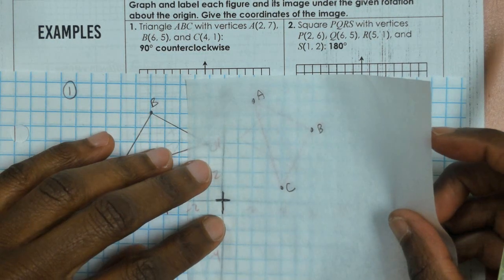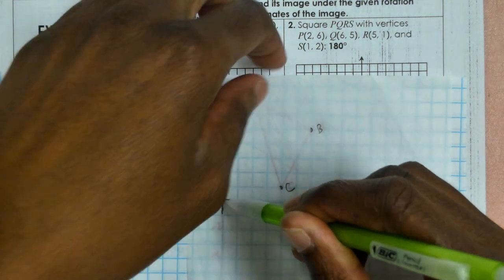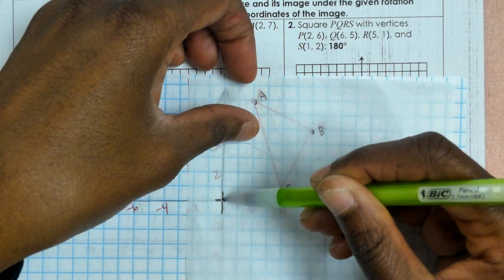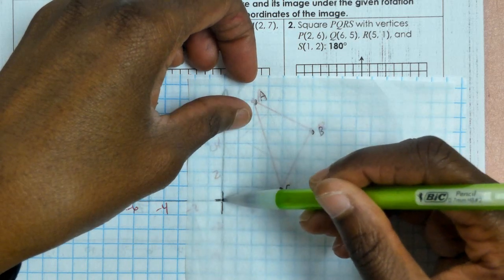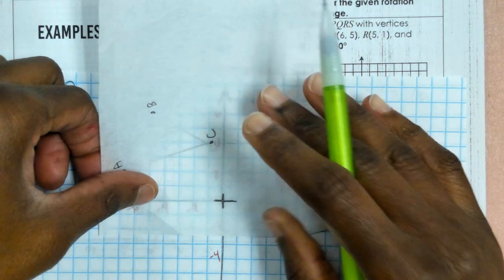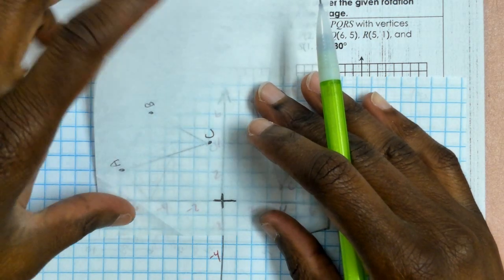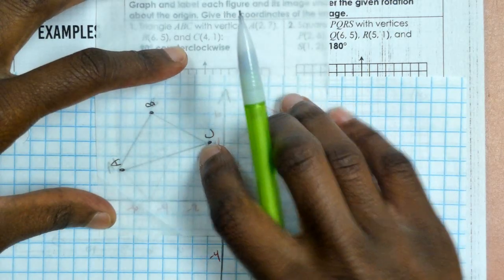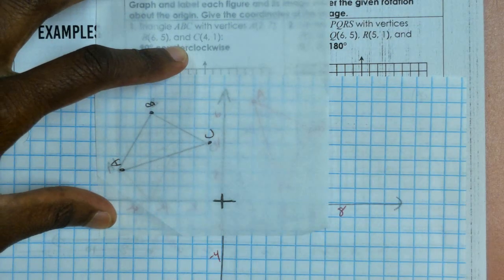I would just need to take this and turn it so that this part of the plus sign is now on this level. So I turn it one turn, and it lines back up to another plus. Okay, and that'll tell me my coordinates for C', B', and A', which are the ones underneath the paper that you can't see, but I already wrote them in there.